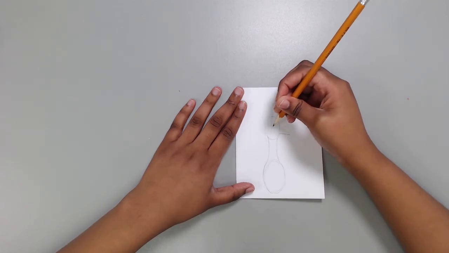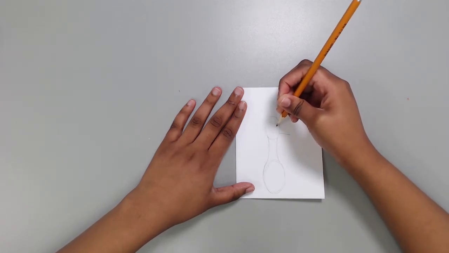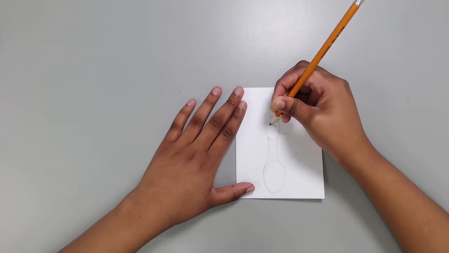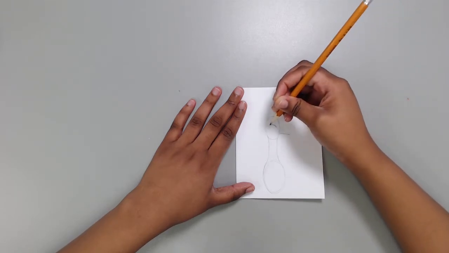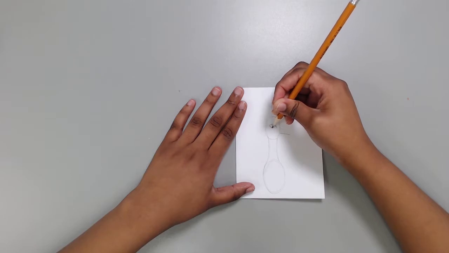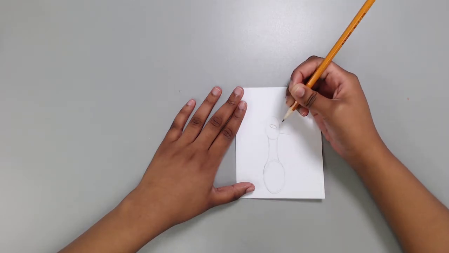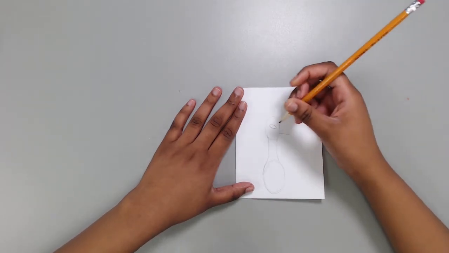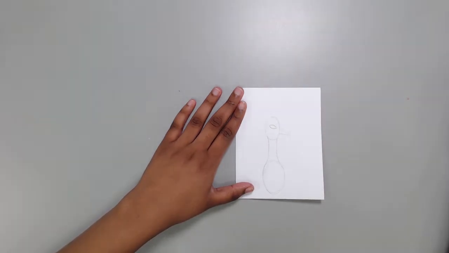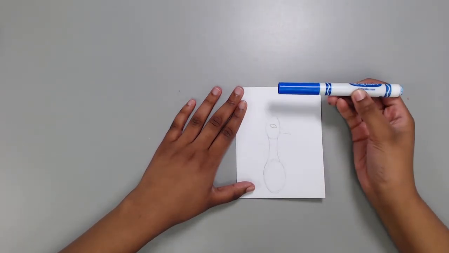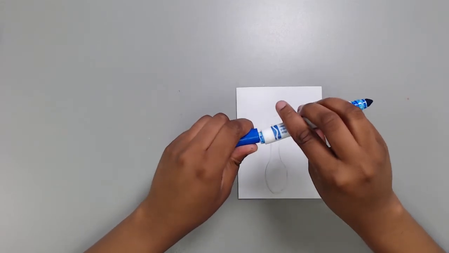And before we forget, we're going to do the eyes. So I'm going to use a curved line that's going that way. And then I'm going to connect it with another curved line. Kind of like it looks like a little football. All right. I'm going to use a dark blue marker to outline my shapes.